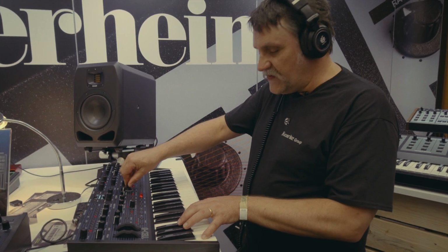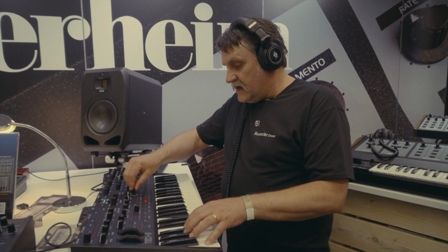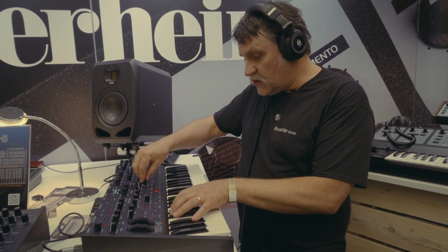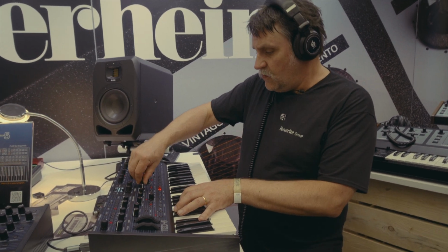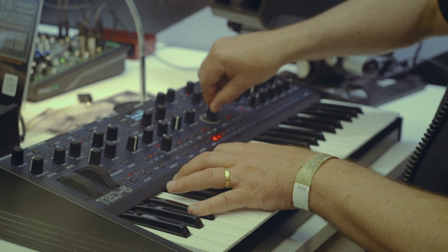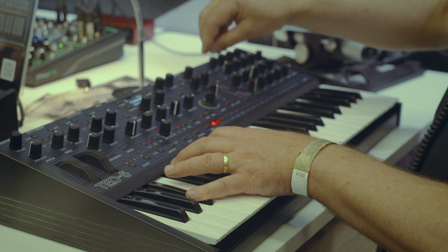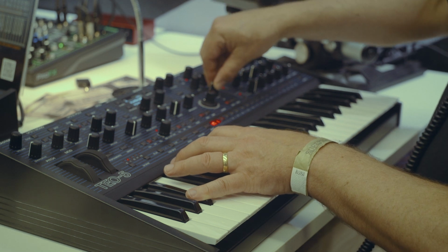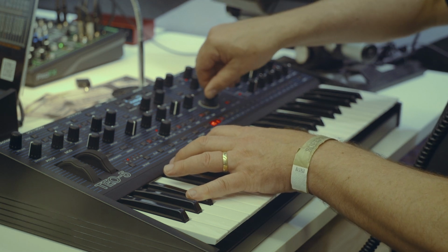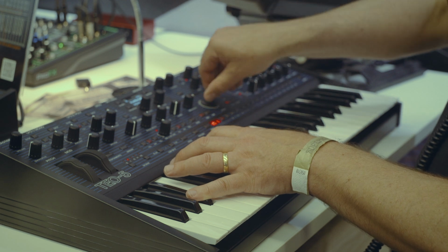And again, we've got this filter here. The filter is the SEM filter. It's a 2-pole state variable with a really lovely resonance. You can really hear that resonance peak there. As I say, it's state variable, so we can move through into a notch here, and then up to a high pass.